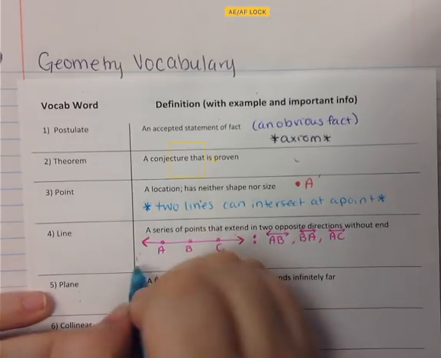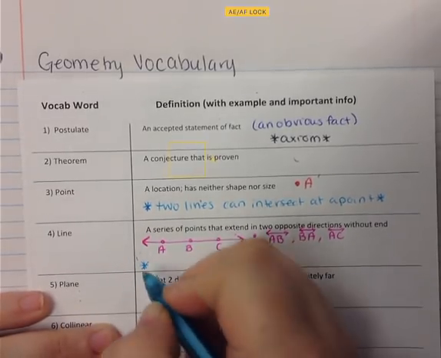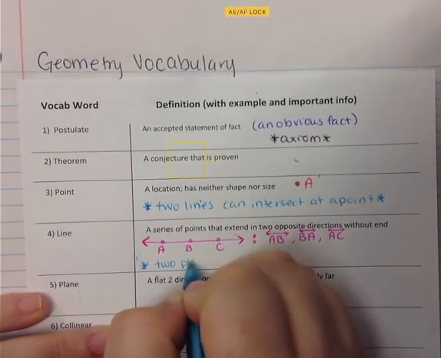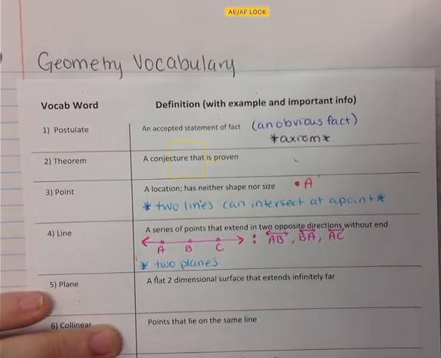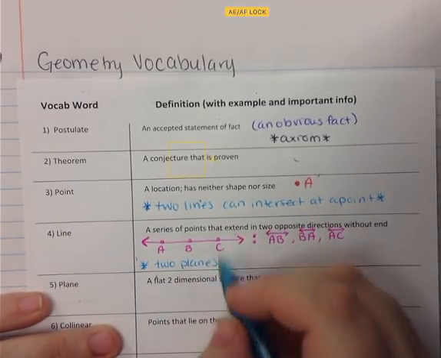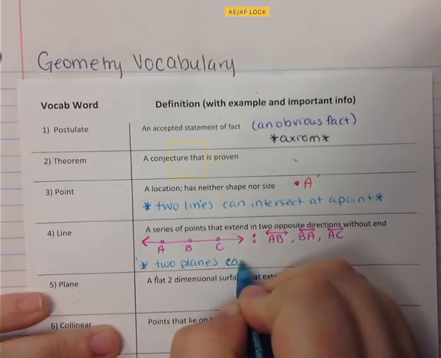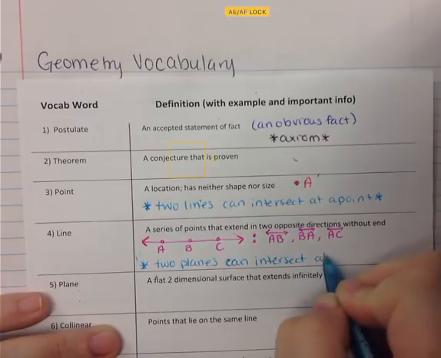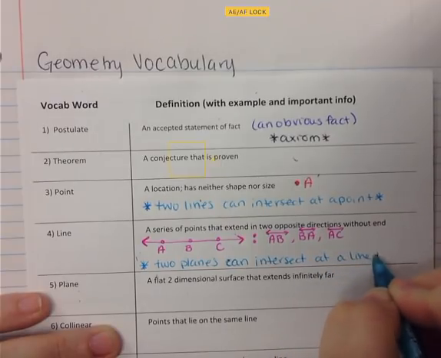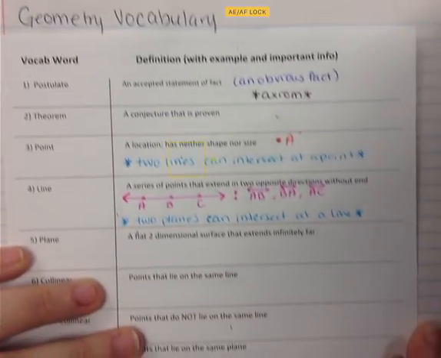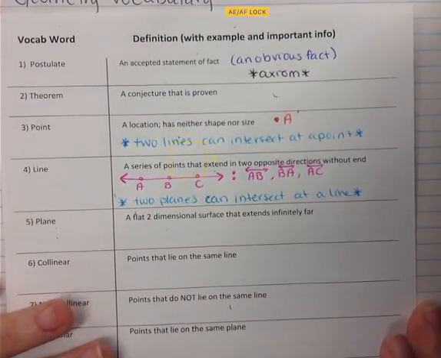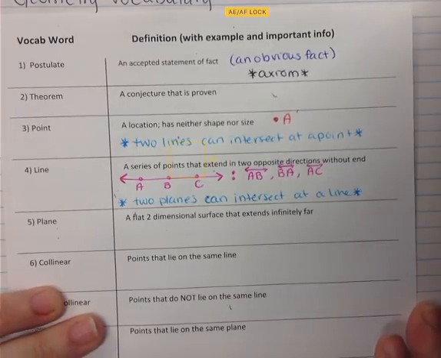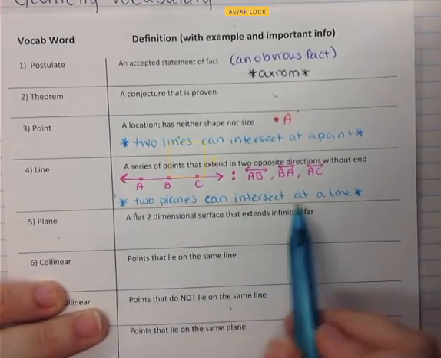Now, some important information about lines is that two planes, which we'll talk about in a second, can intersect at a line. 2 planes can intersect at a line. Again, it doesn't mean that they will. We could have parallel planes so that they don't intersect, or they could intersect at a line.